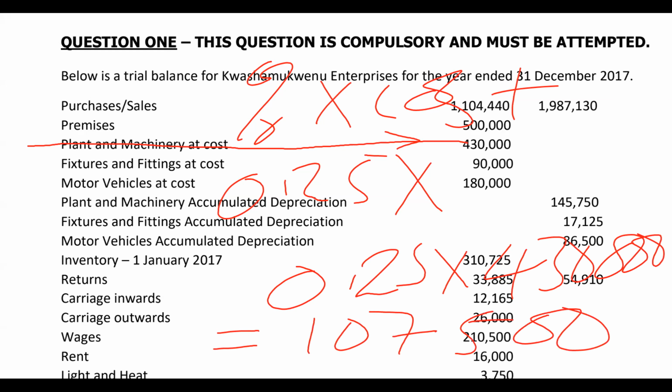107,500. This is the depreciation that has occurred, the value that the plant and machinery have lost in this new period, at 25%. That's how you do it. Straight line method is very easy. It's just the percent times the cost of that particular asset.